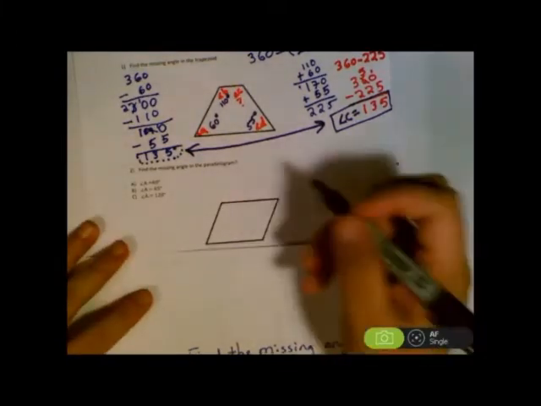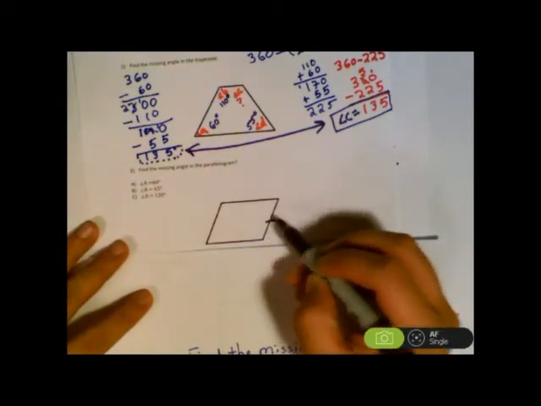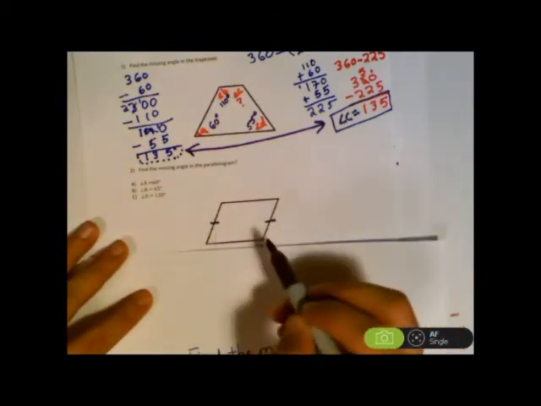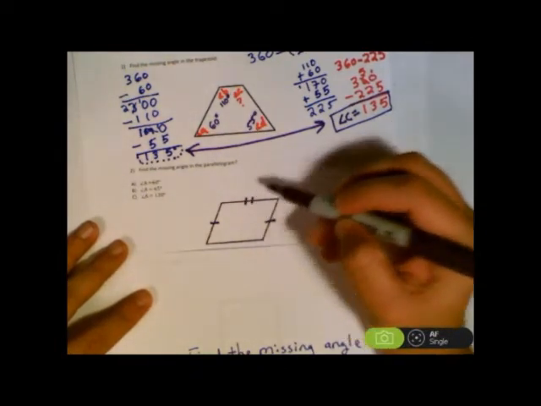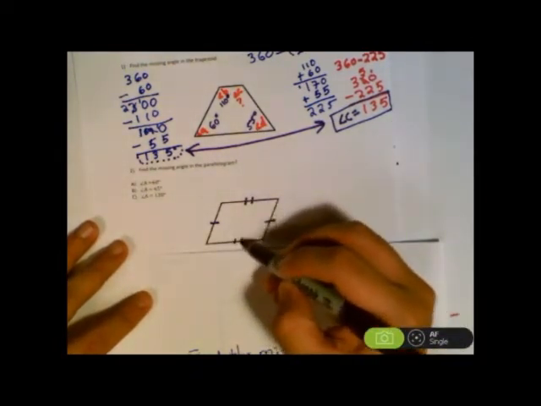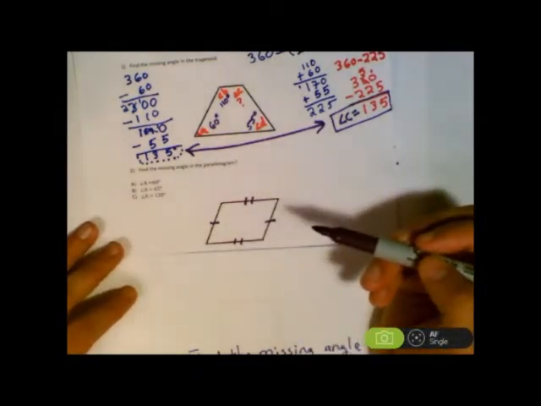What does that mean? It means that this line is congruent to this line. They're parallel and have the same length. And then we have this line up here that is congruent to this line down here. So we have 2 pairs of parallel lines.